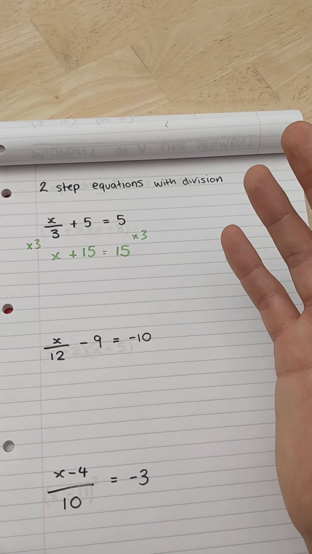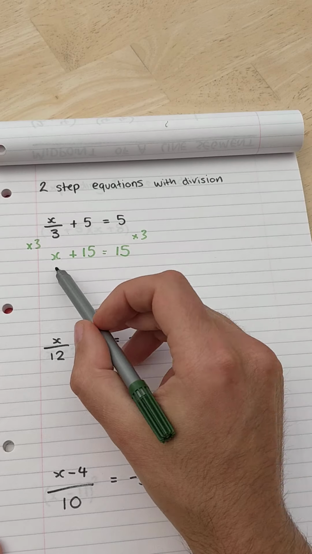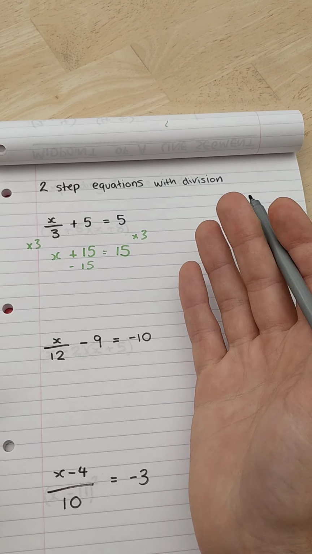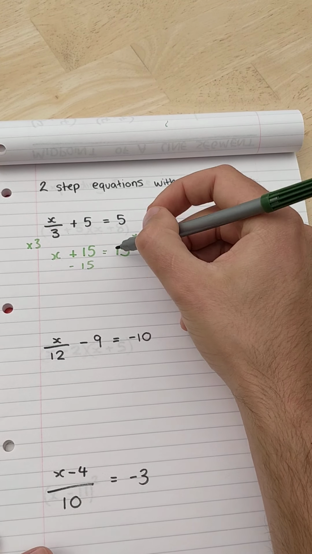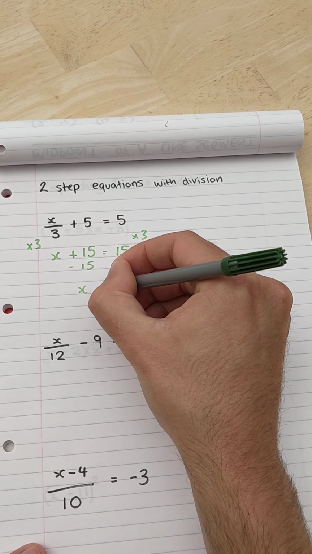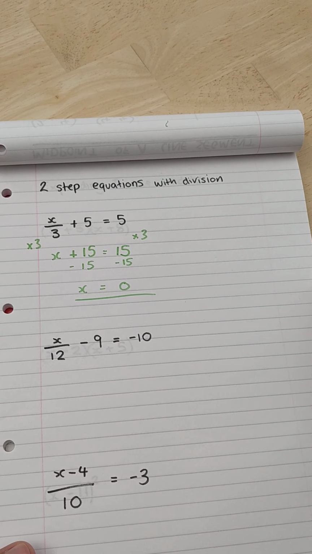And I'm going to continue with the steps that I kind of started yesterday. I need to get the x on its own, so I'm going to take 15 away from that side. And because I take away 15 from that side, I also have to take away 15 from this side. And I'm left with x is equal to 0.